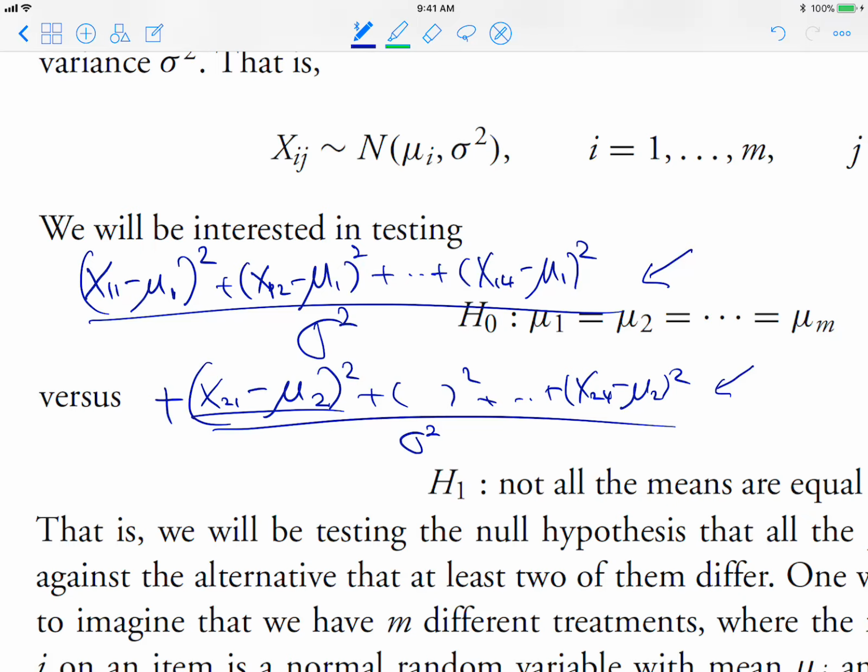And then we add them together, and if we assume that they are independent, it is quite obvious that altogether it will follow the chi-square distribution with the degree of freedom of 8, right? Because we just added 8 different terms of standard Gaussian.